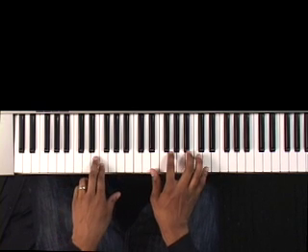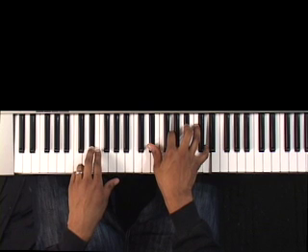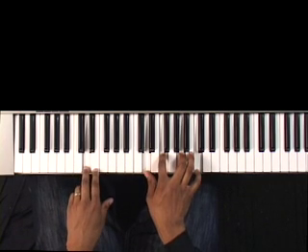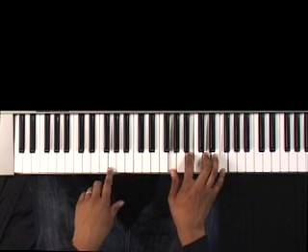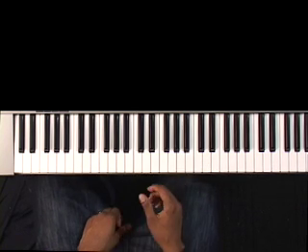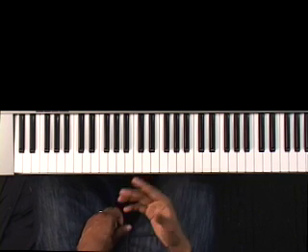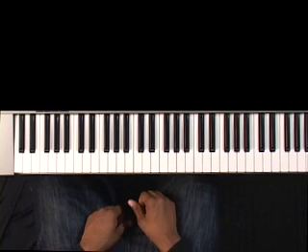C major, E minor, E flat major, D minor, G7, C major 7. Now for the sake of this video, I'm keeping these chords in root position just so you can see them. I would usually invert them and get better colors.